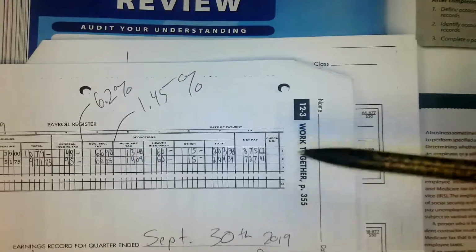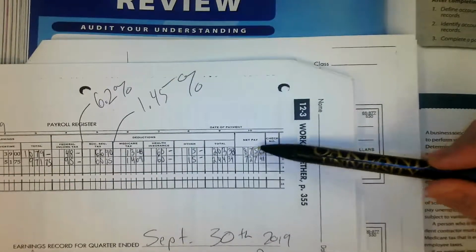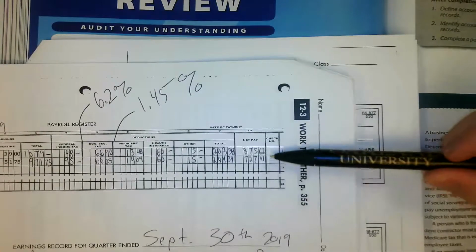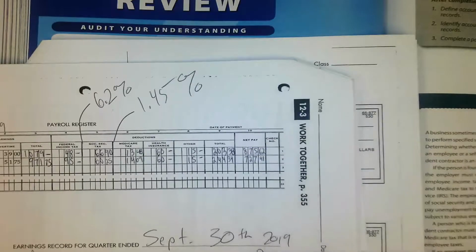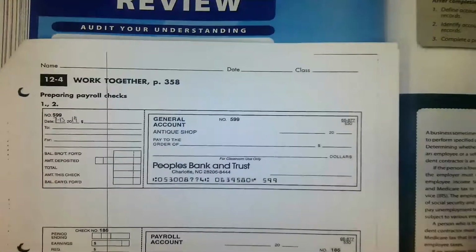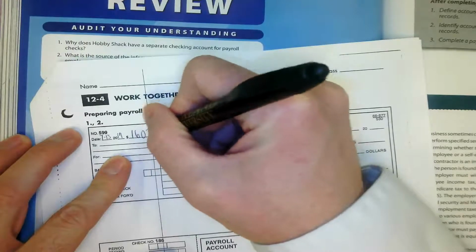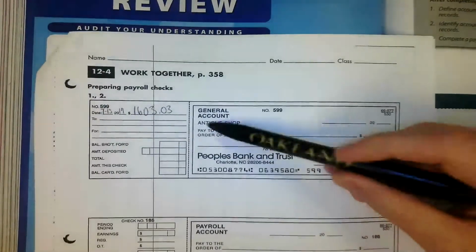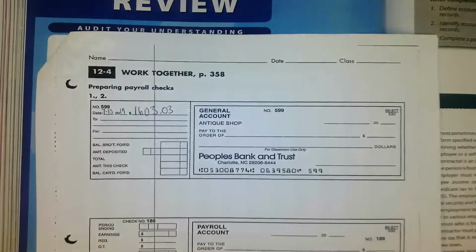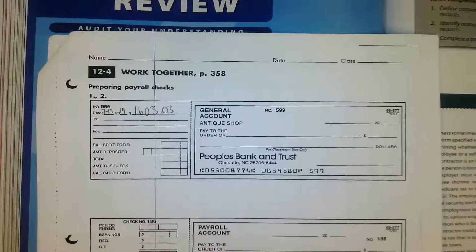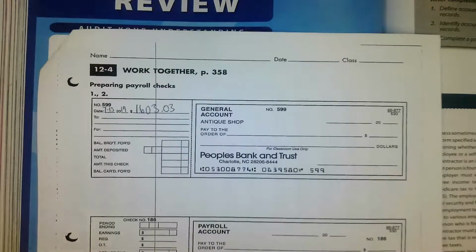So let's add these 2 up. These are from yesterday's lesson. So someone add these up real quick. We got 875.62 and 727.41. That's 1603.03. So I'm going to write that right here. So the check that we're writing to payroll is the sum of the net pays from the payroll register. Hopefully that kind of makes sense.